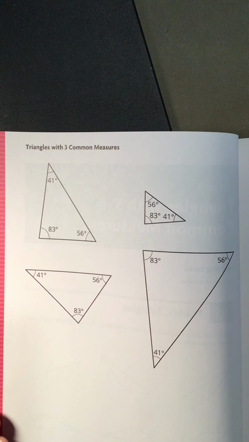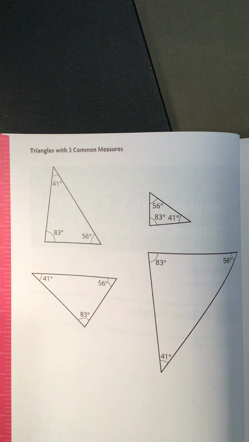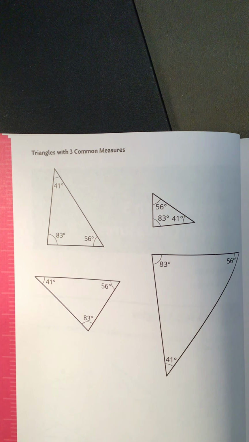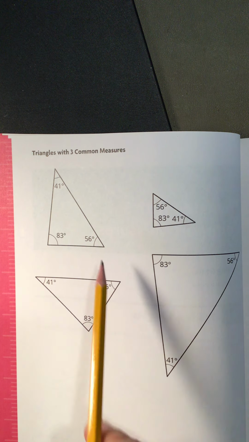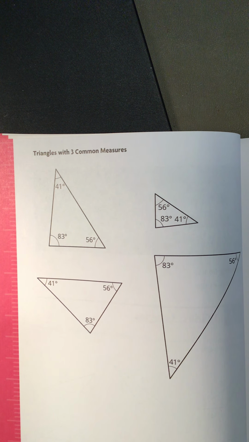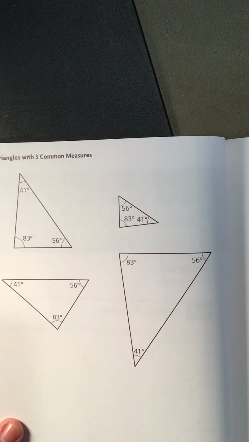Okay, question 2. Looking at these guys, what do you notice about this one? Instead of the sides being the same, now we see the angles are all the same. They all have a 56, 41, and 83. Are the sides all the same? Hopefully you're saying no. Obviously they're not all the same size, so they have different side lengths.